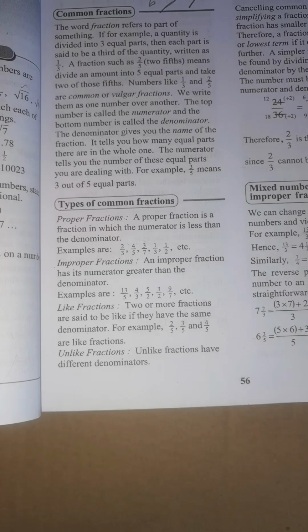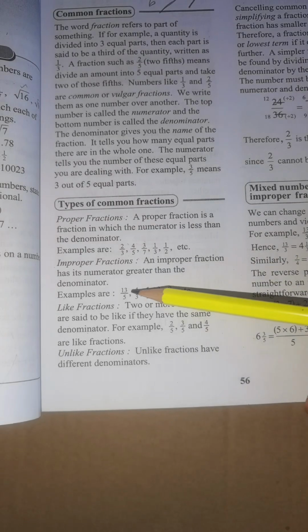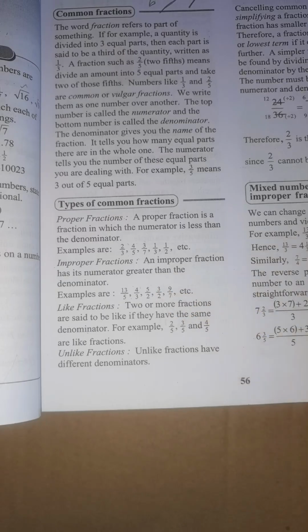For improper, the numerator is bigger than the denominator. For instance, you have 13 over 5, 4 over 3, 5 over 2, and we can see that the numerator is bigger than the denominator. The opposite is true for proper fractions, where the numerator is lesser than the denominator.